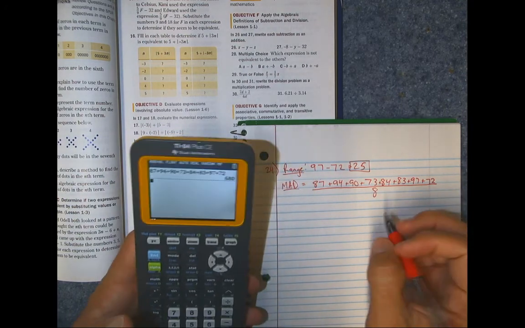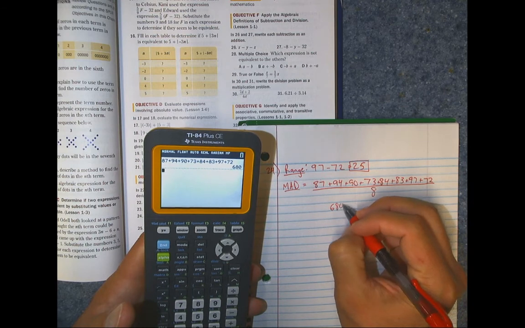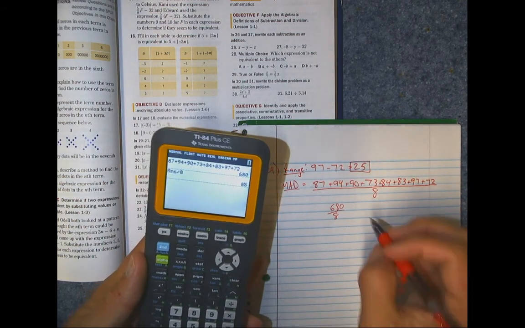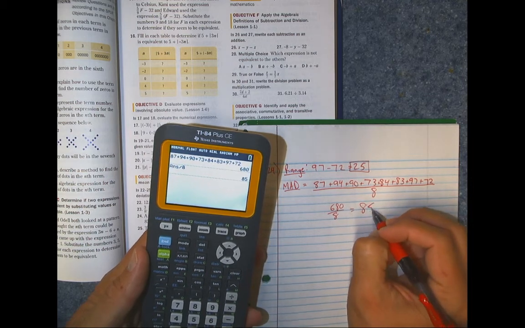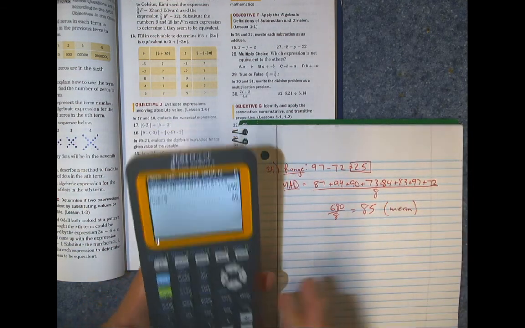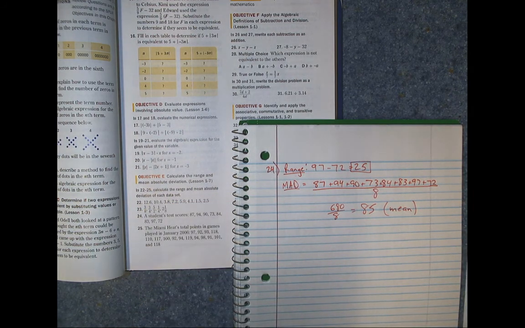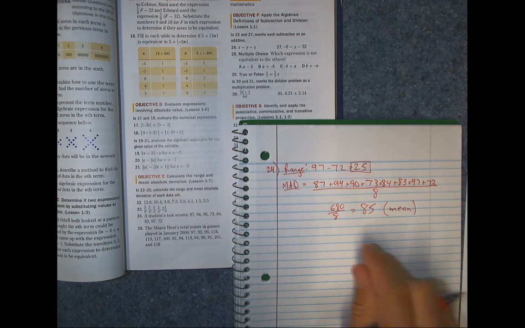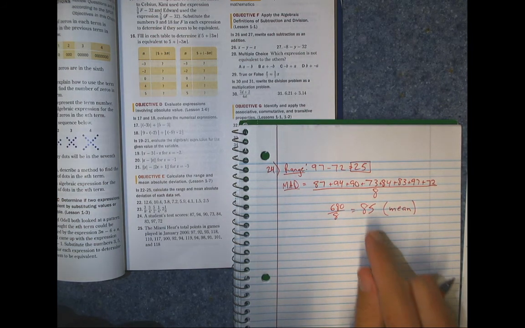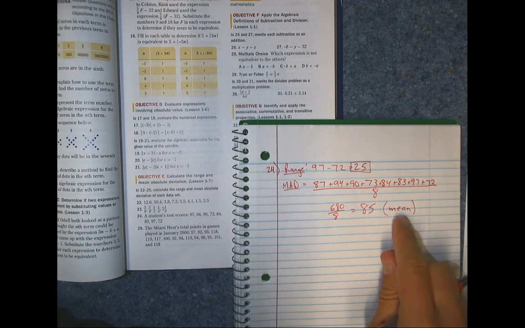We get 680. So 680 divided by 8 equals 85. Now this is the mean. That's just his average, his test average. So combining all his scores into one concise number, averaging them out, that's the mean, it's 85.